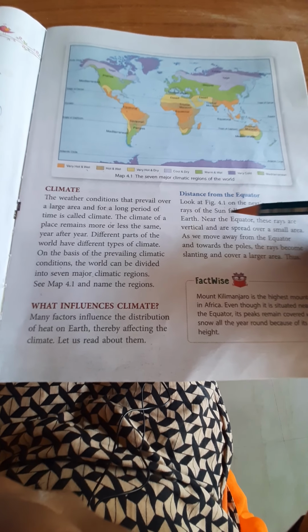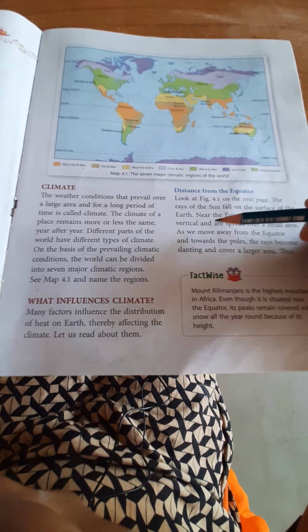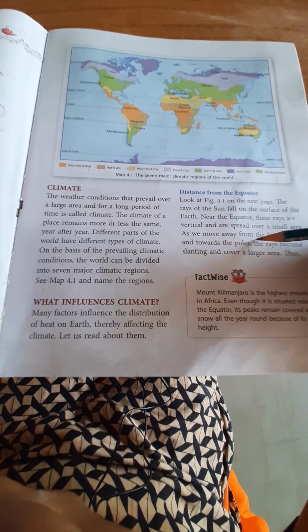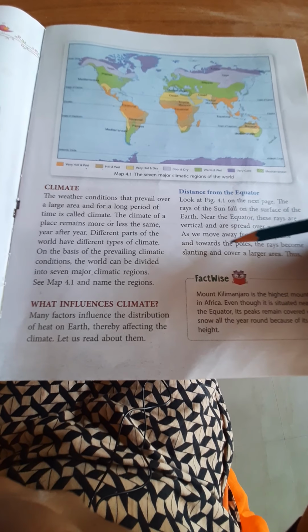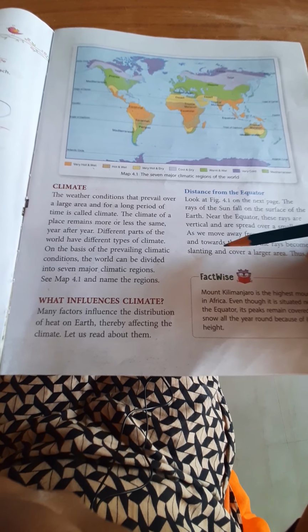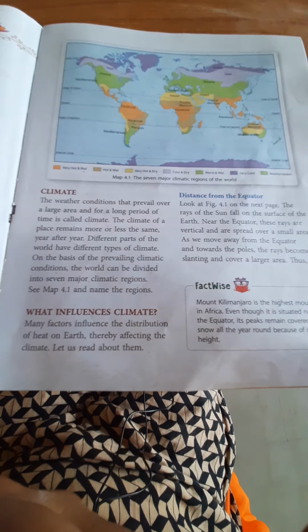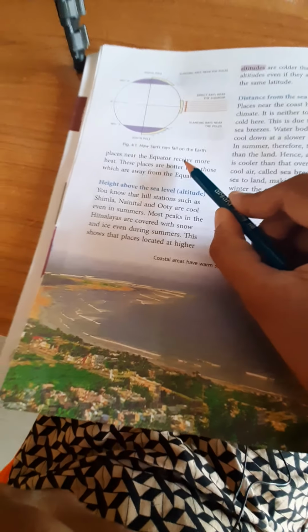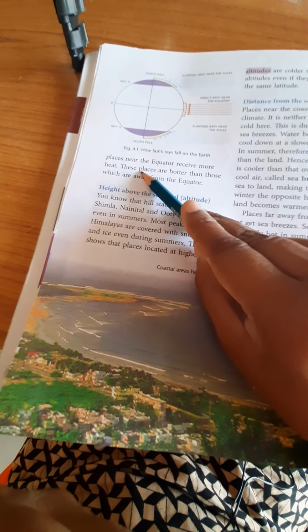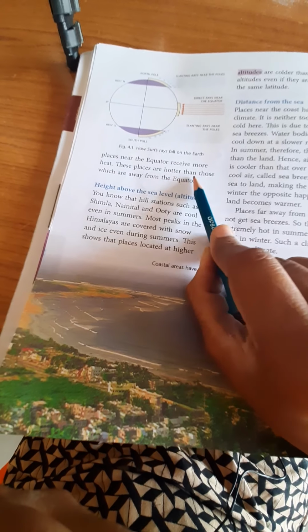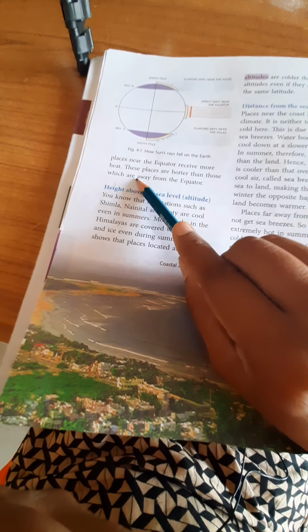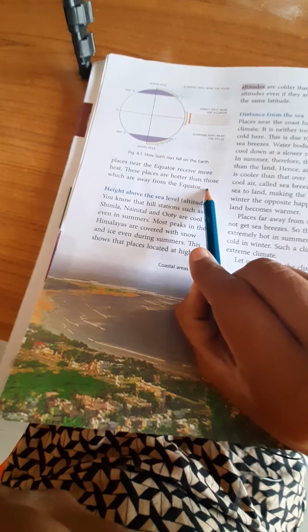On the next page, the rays of the sun fall on the surface of the earth near the equator. These rays are vertical and are spread over a small area. As we move away from the equator and toward the poles, the rays become slanting and cover a larger area. Thus, places near the equator receive more heat. These places are hotter than those which are away from the equator.